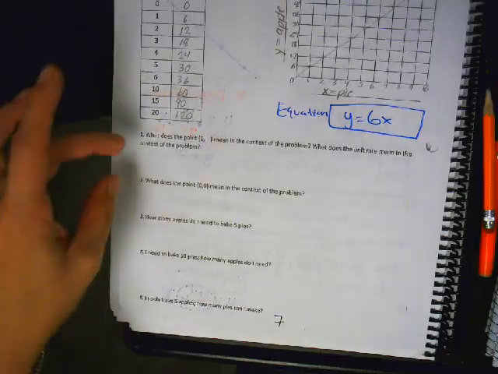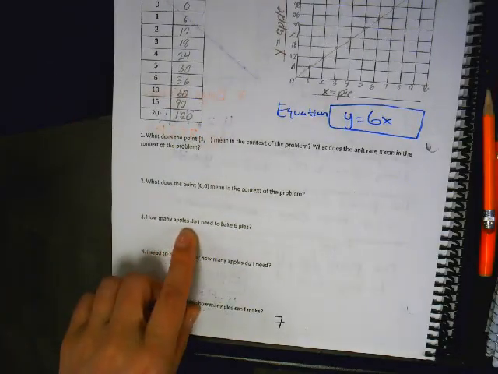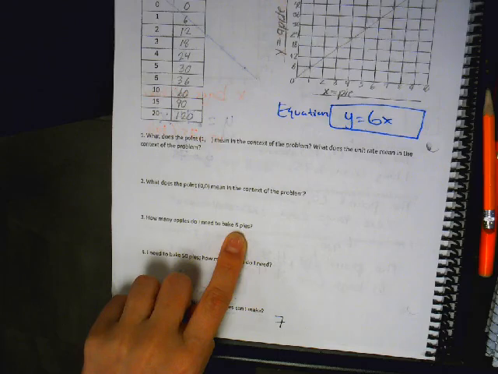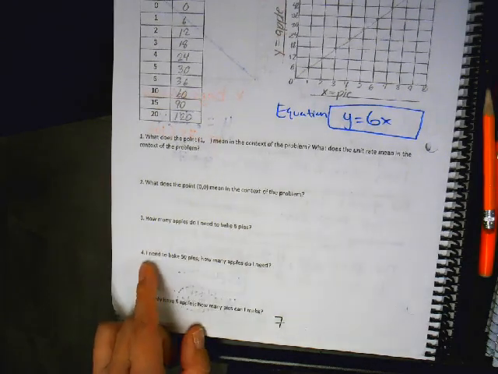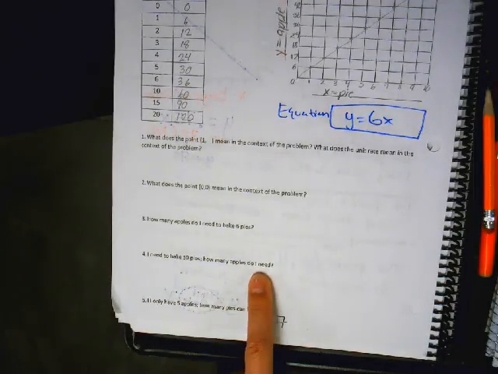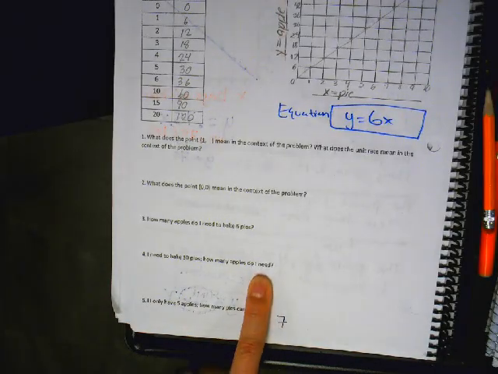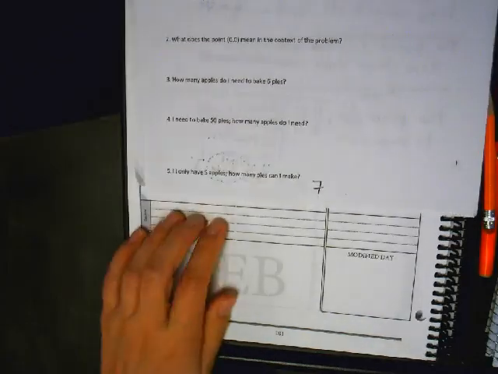I know you can answer 1 and 2 by now. How many apples do I need for 6 pies? Who can raise your hand and tell me how many apples? Santiago? 36 apples. I need to make 50 pies. How many apples do I need? Noah? 300. 300 apples. Wow. If I only have 5 apples, how many pies can I make? 0. Don't overthink it. You can't make a pie. Don't make it harder than what it is.